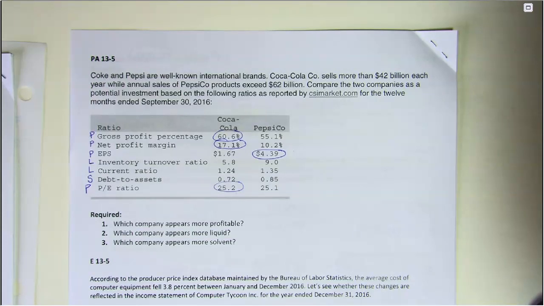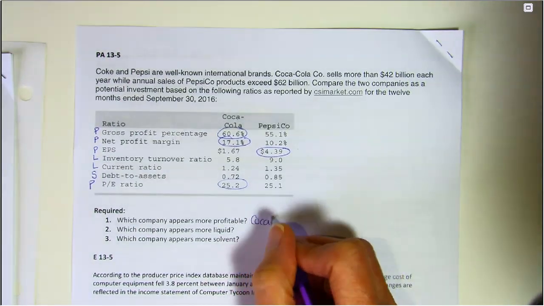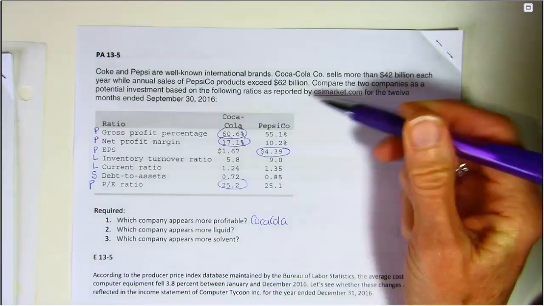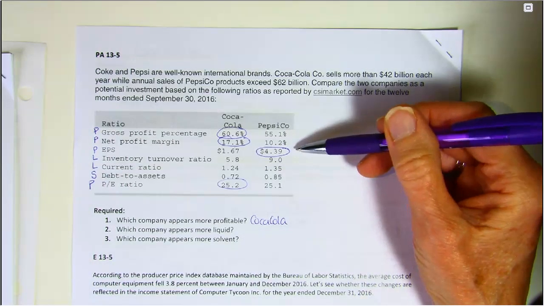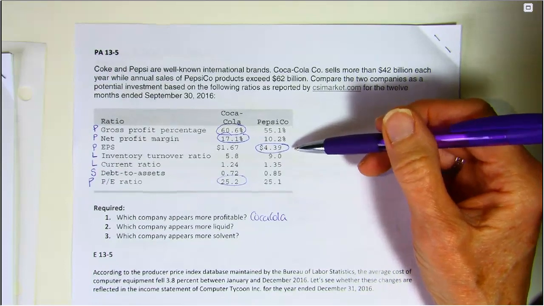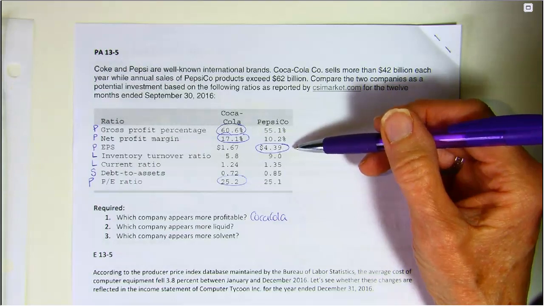So knowing how a ratio is calculated is important in determining how that affects the company's ratio results. So I would say overall, the company that's more profitable here would be Coca-Cola, because we would have to look more into the EPS if we had that information to be able to determine if the company bought back shares of treasury stock to help influence the earnings per share.